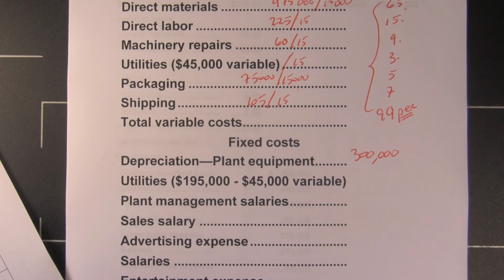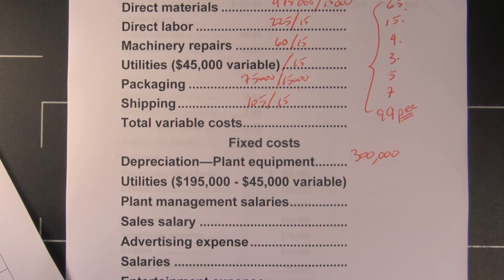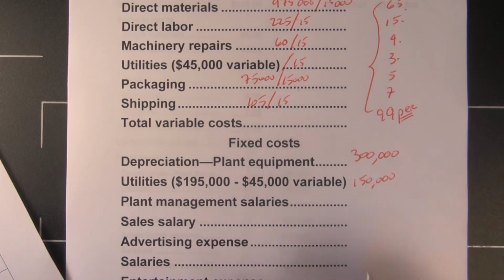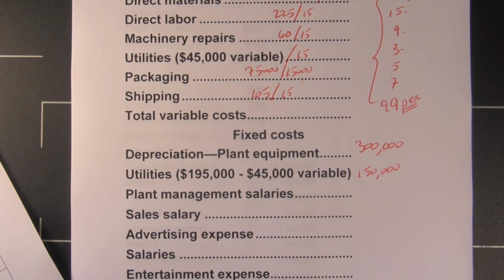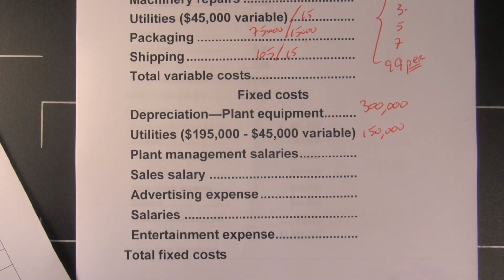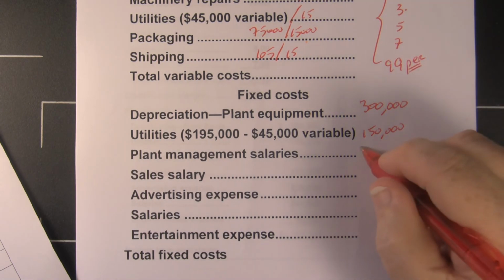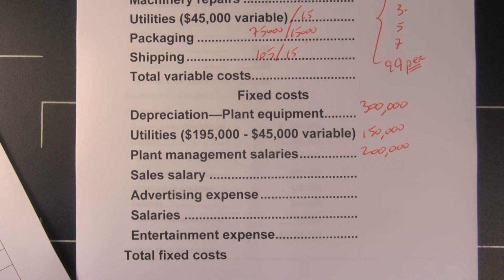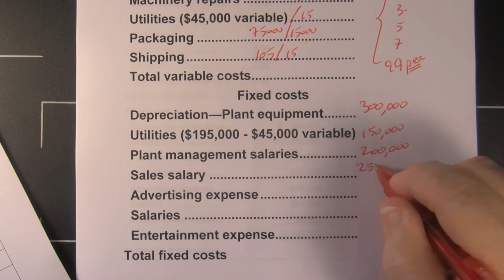The rest of the utility bill, the $195 minus the $45 variable, $150. That's the general cost for having lights on in the whole factory. That's the cost of the air conditioner in the office. That's costs that do not vary with production. Plant management salaries, $200,000. Sales salary, and again, sales salaries do not vary with production.